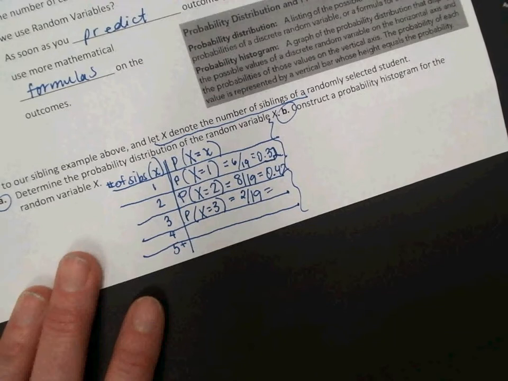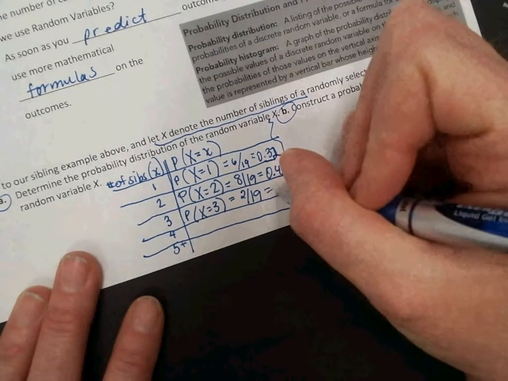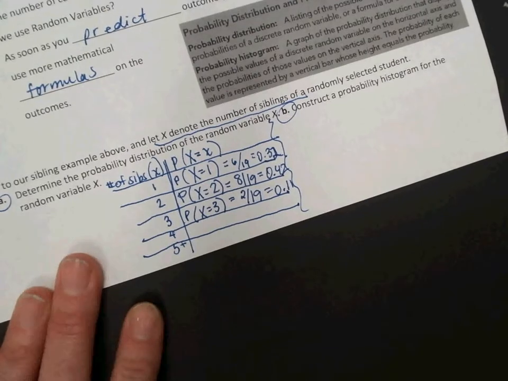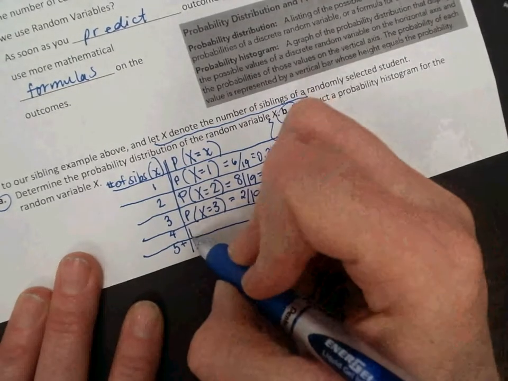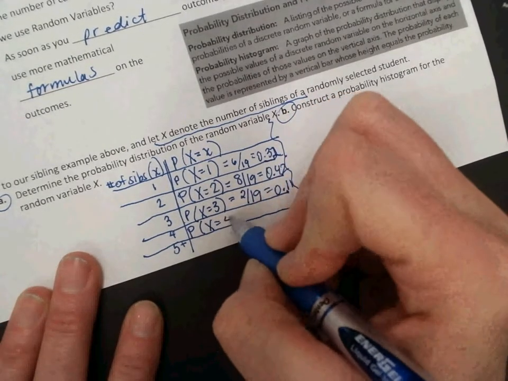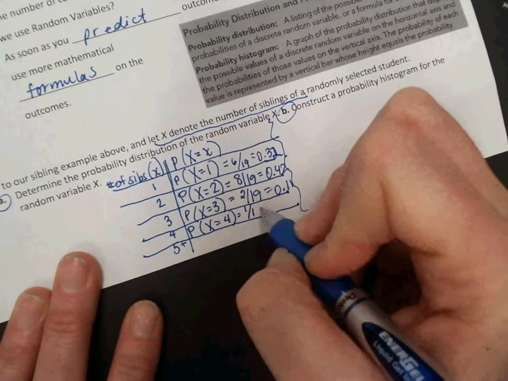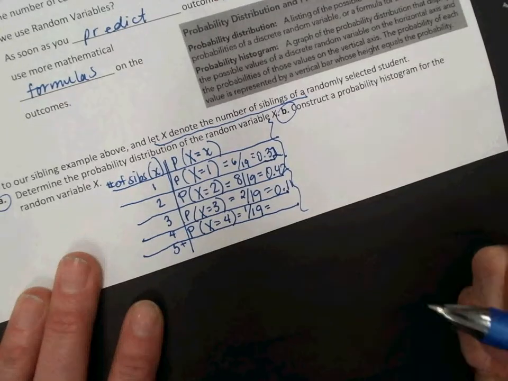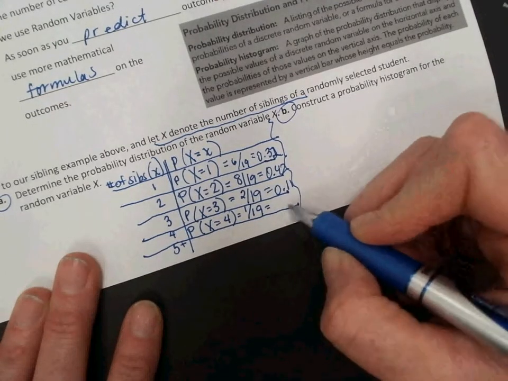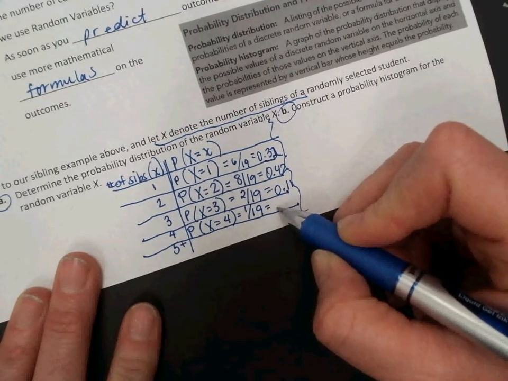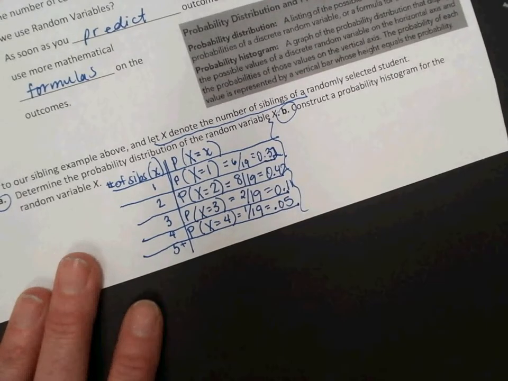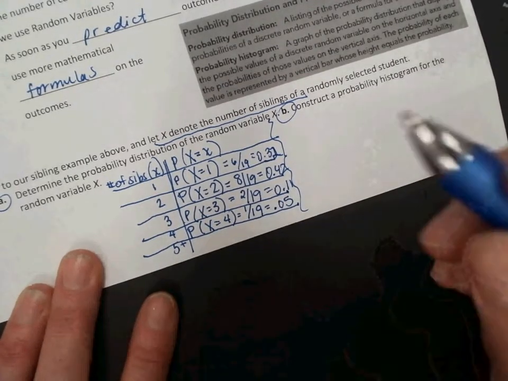Person number 16. 0.11. Thank you. And then probability that x equals 4. This is a good variety here. Person number 15. 1 out of 19. It would be 0.05. 0.05, thank you. And the last one, well, we already have that one, don't we?